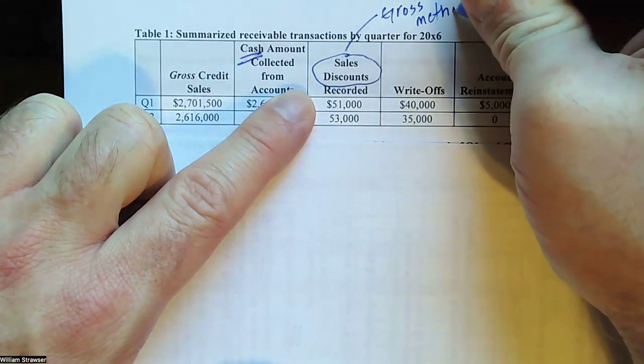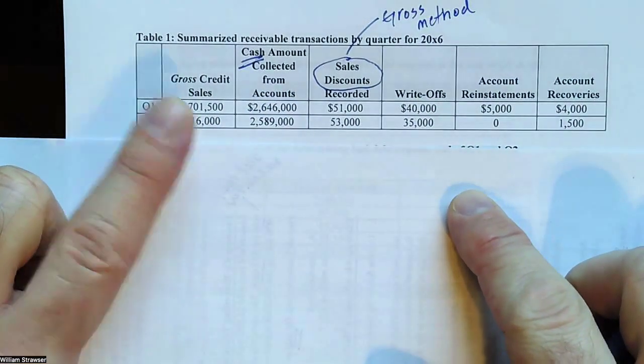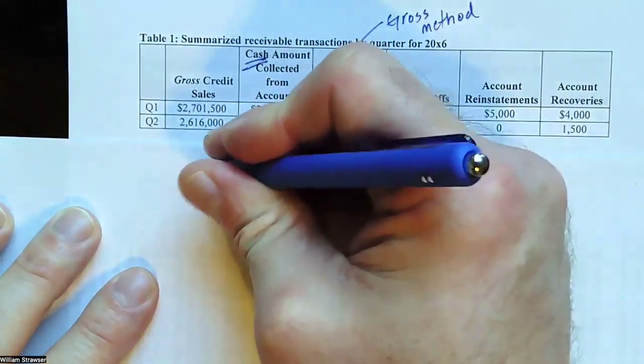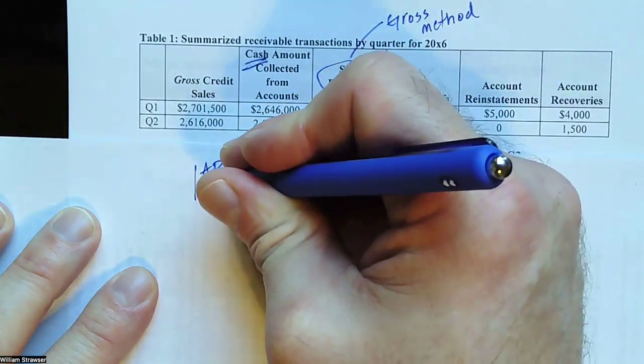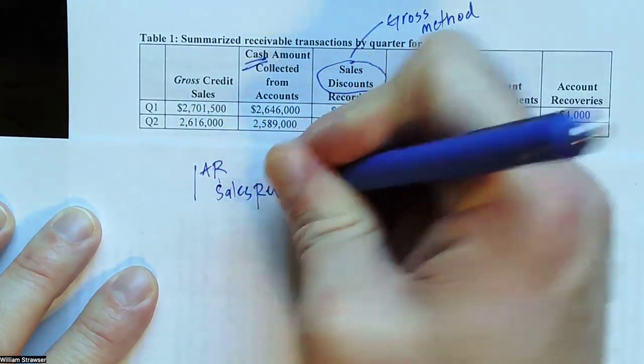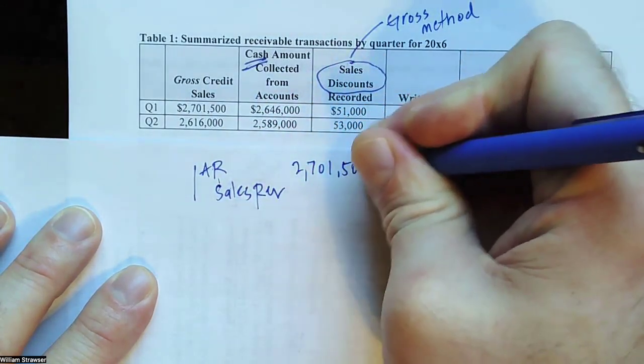So when I make $2,701,500 of credit sales in the first quarter, that is just going to be recorded as a debit to accounts receivable, AR, a credit to sales revenue for that amount because it's already at its gross amount.